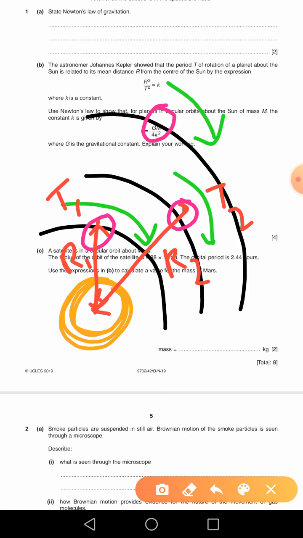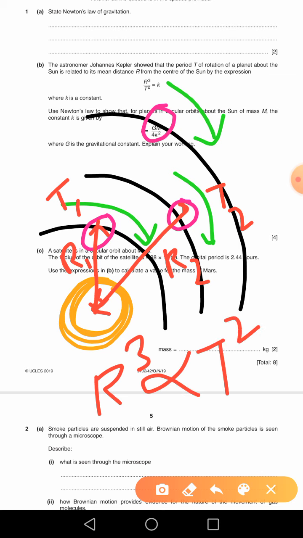So the question is trying to say that the radius cube or the distance cube will be directly proportional to the time period square for all planets. Okay, and finally what you might say is that r cube by T square is equal to a constant for all planets.